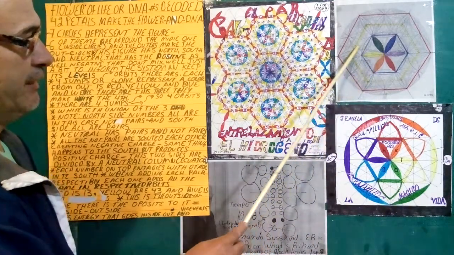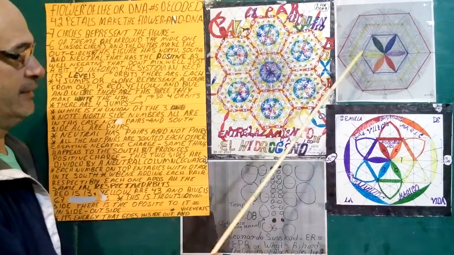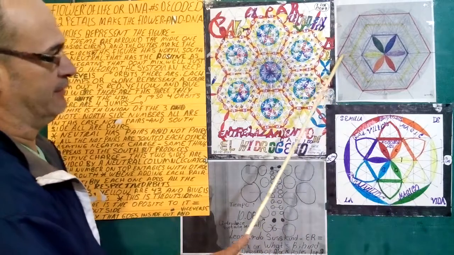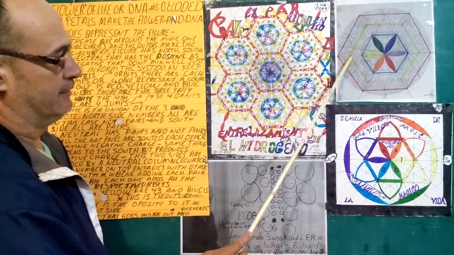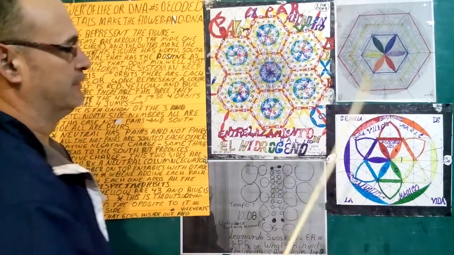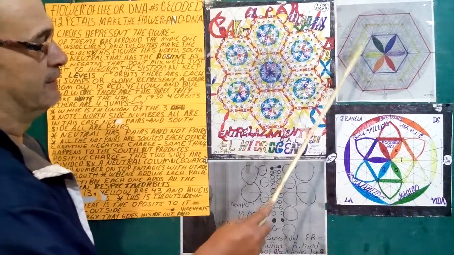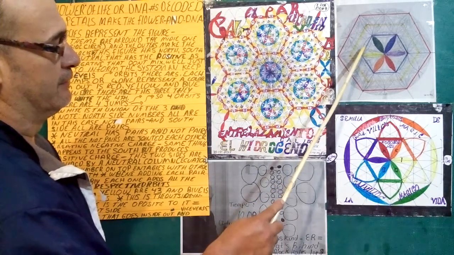There are some bigger than other ones, but take in account this size right here and this side, okay? All of them are 42. 42 places, 42 petals in the flower of life.